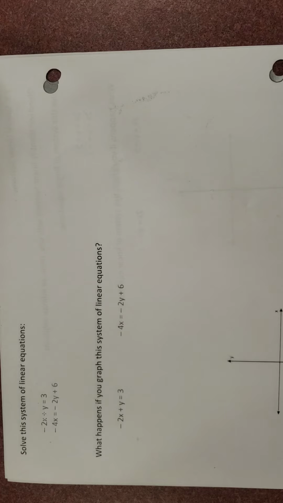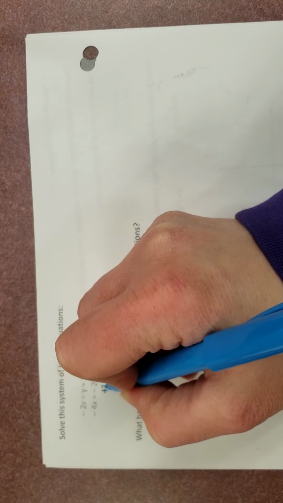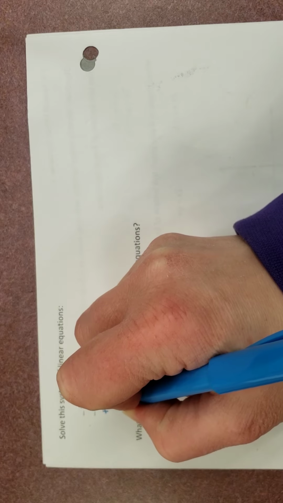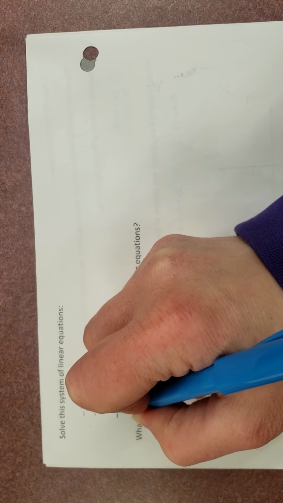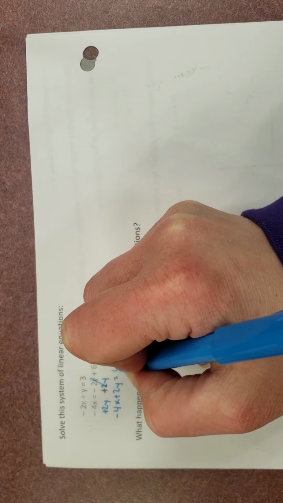So here's another system that might confuse us if we were looking at it. Again, we can solve this any old way that we want. Let's just say I'm going to keep with, what do you call it? Oh, combinations again. So let's say I'm going to, let's move this. So plus 2y, plus 2y, so negative 4x plus 2y equals 6.